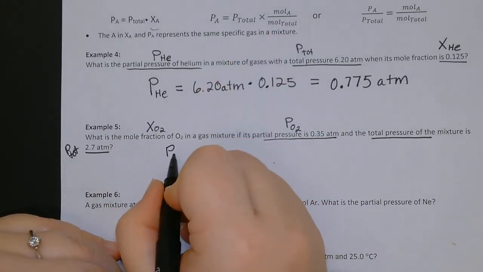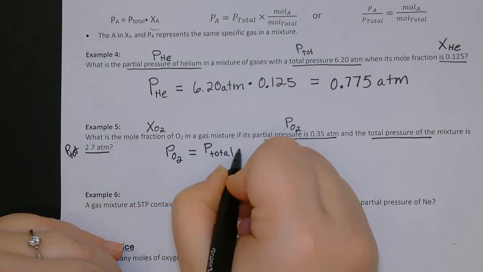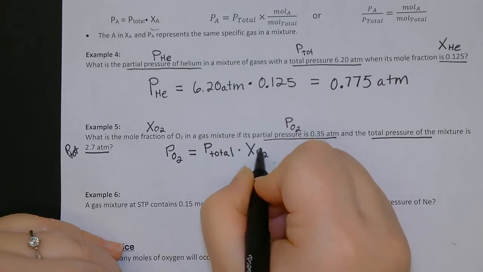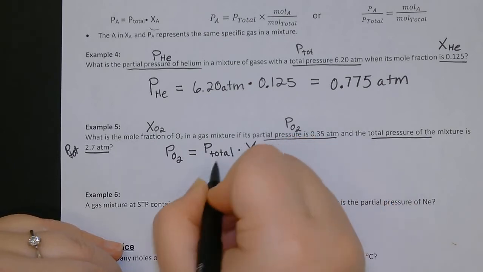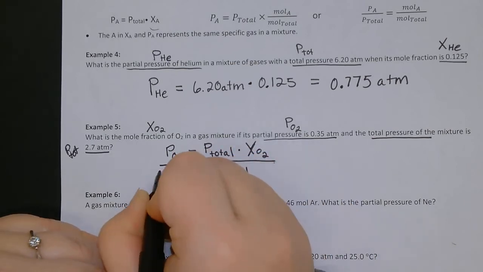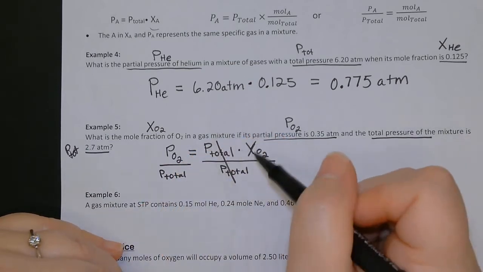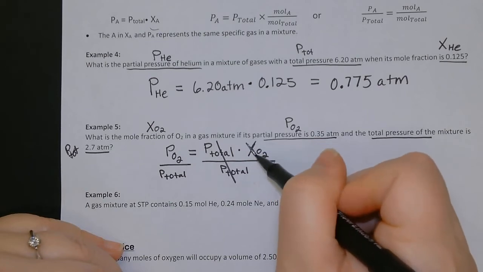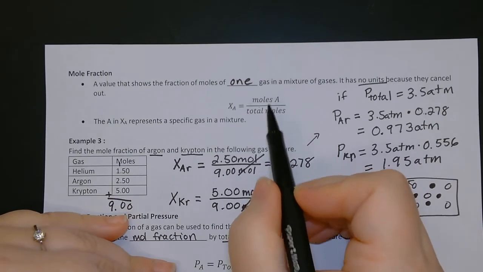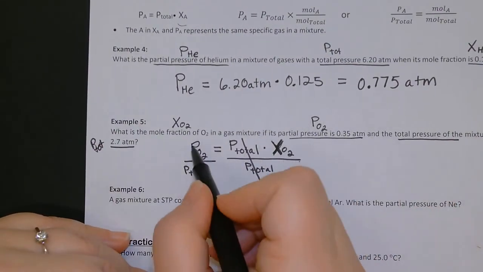So let's just set it up and rearrange it. We've got our pressure of oxygen would be our total pressure times our mole fraction of oxygen. We want to solve for this mole fraction, so I'm going to divide by my total pressure. So let's look at that and think about it. Our mole fraction, if we had moles of things, we would do moles over total moles and get our mole fraction. But we don't have moles in this case. We have pressures. Well, let's look at how it rearranges.